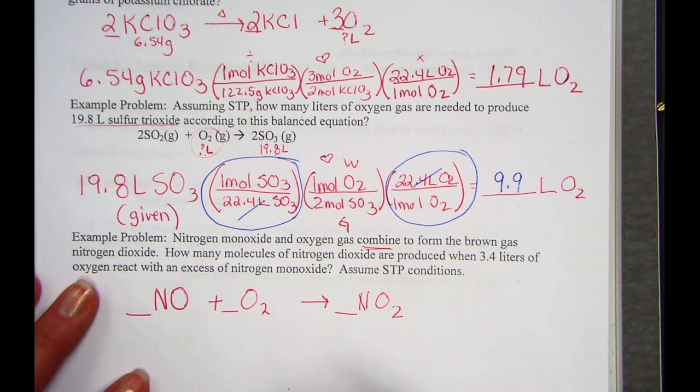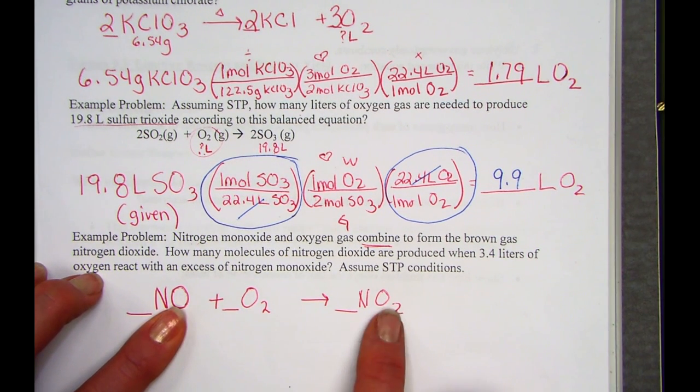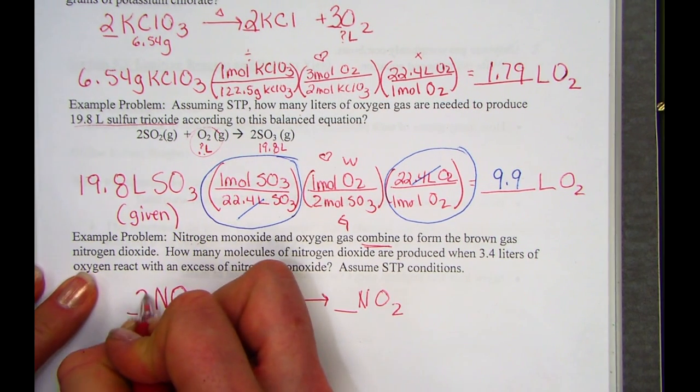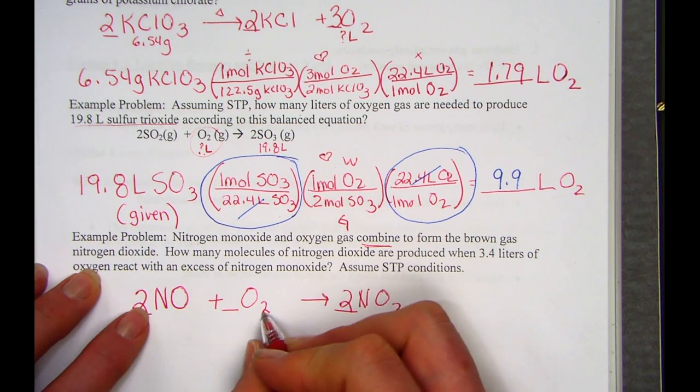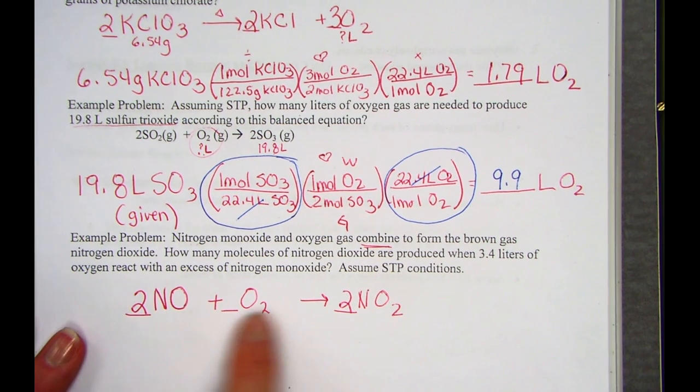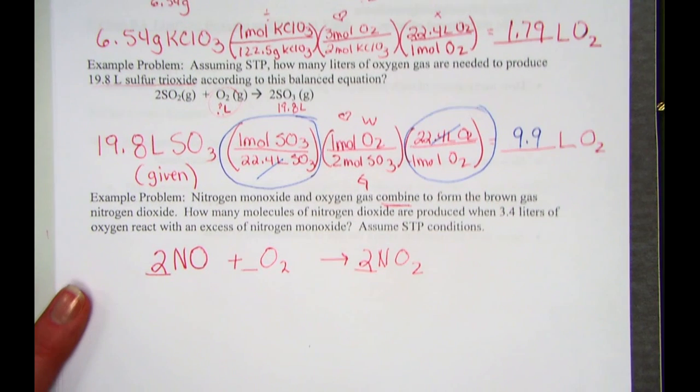Let's get it to balance. I have 3 O's here, but only 2 on this side. Let's start by doubling. 2 N's, 2 N's, 4 O's, 4 O's. A 2 to 1 to 2 stoichiometric ratio.